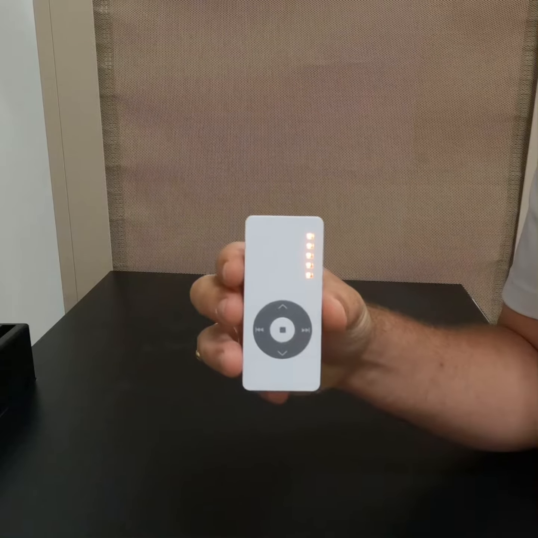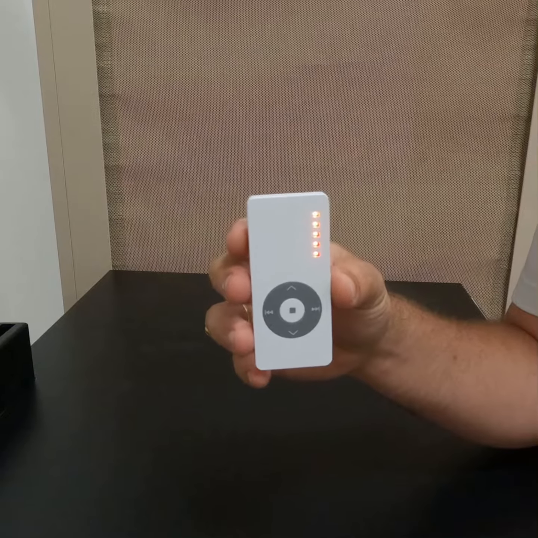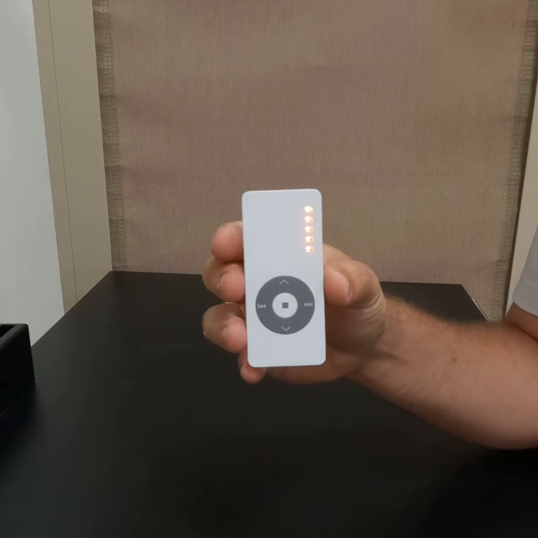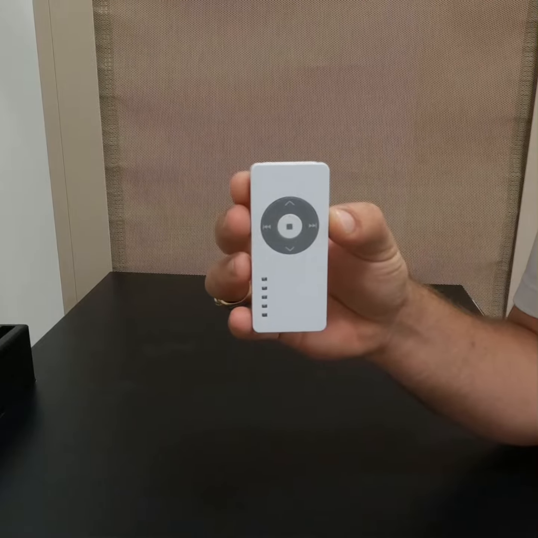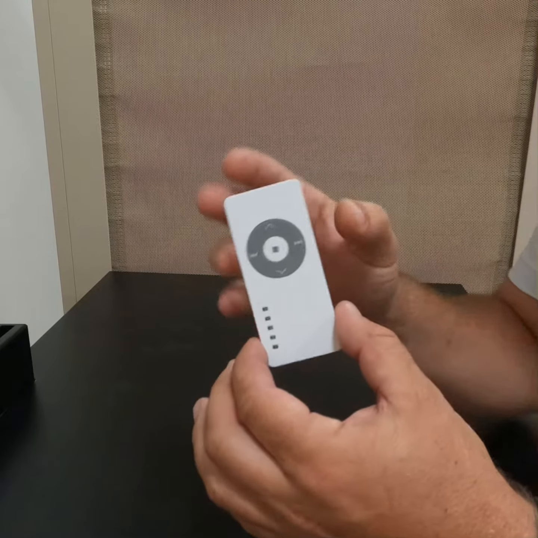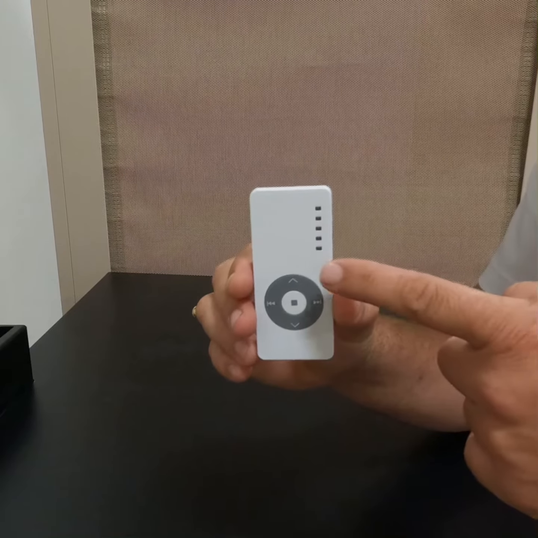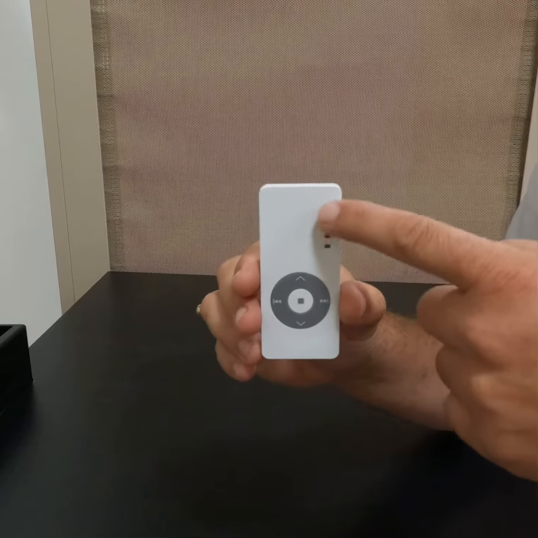Okay, first thing you need to always indicate is which way is up and which way is down. And that matters because if you turn your remote over and try to hit up, it is going to go down. So the lights are always at the top of the remote. Always going to make sure they're up.